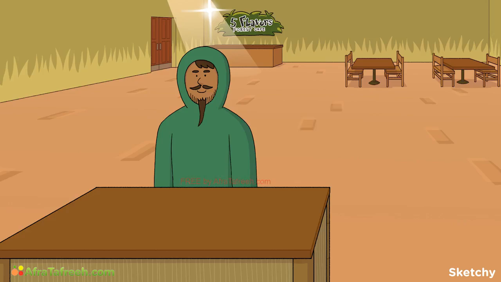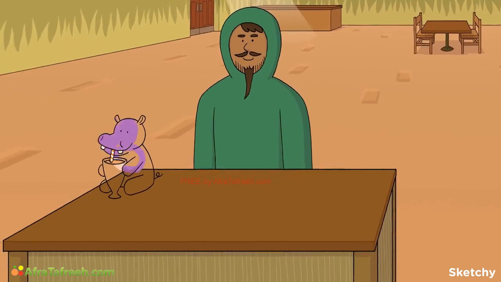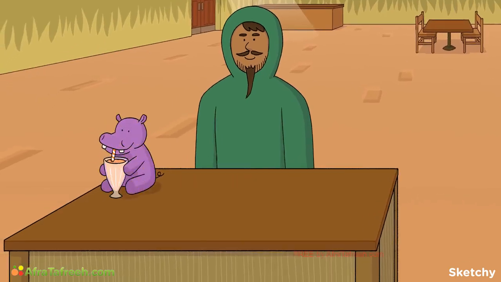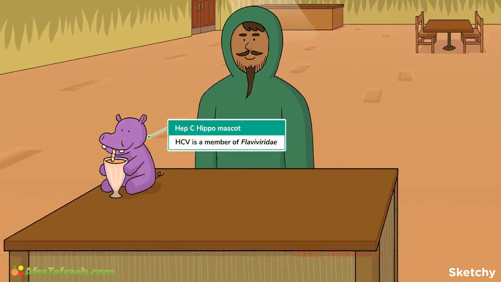However, one member of the Flaviviridae family is special enough to get its own genus, i.e. Hepicivirus, and its own set of lessons. Yep, you guessed it, hepatitis C virus. However, to remind you that Hep C is a member of the family, we've made Sketchy's own Hep C Hippo the mascot of our cafe.